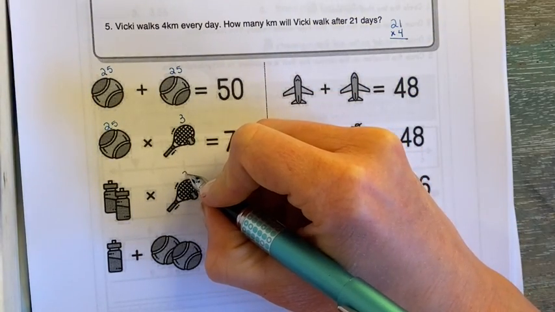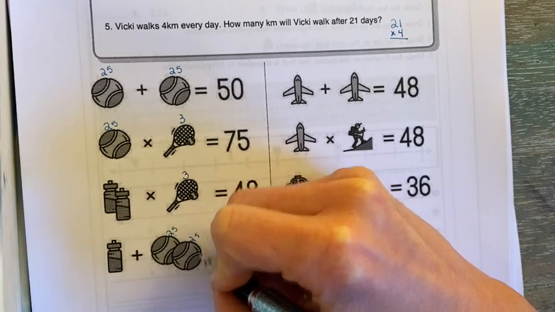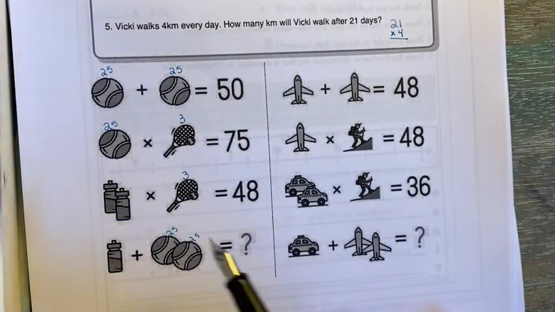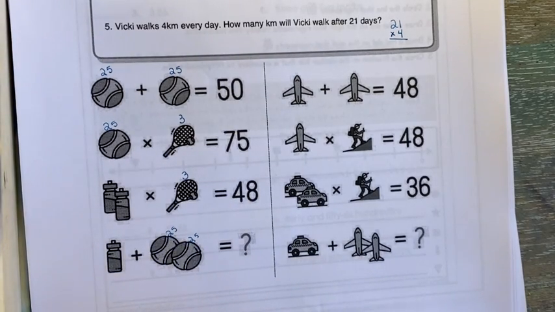Now I know this is 25, 25. So that all together is actually 50. So I know this one's 3. So something times 3 is 48. So then I have to think, okay, 48 divided by 3.